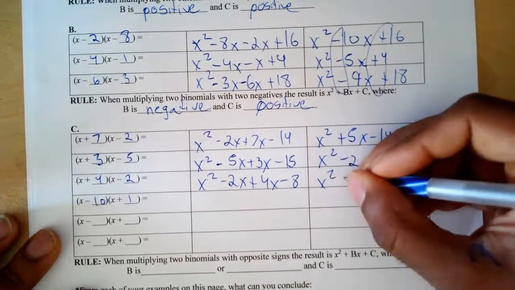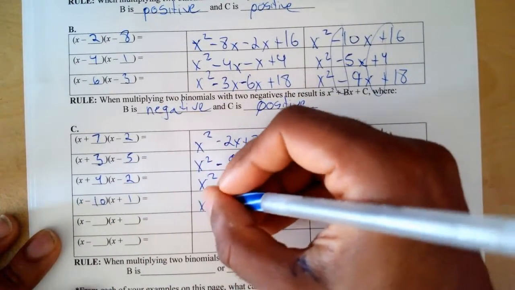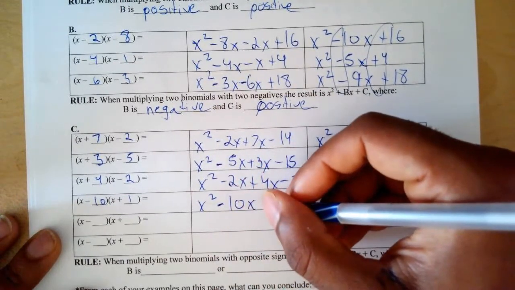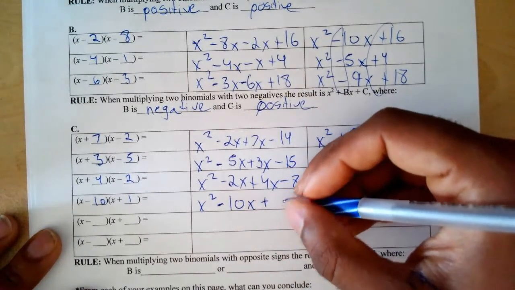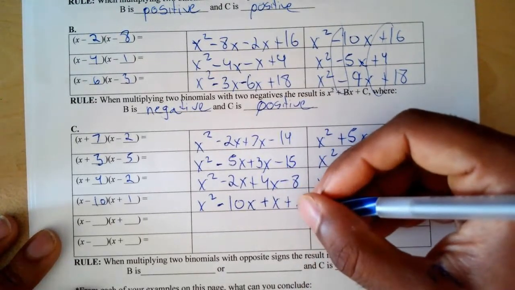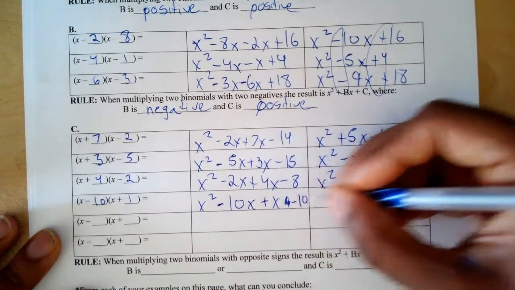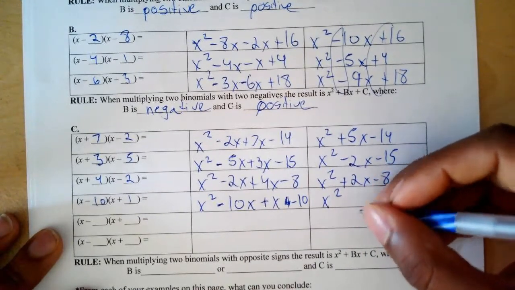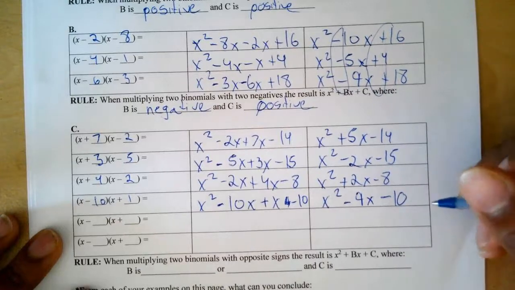And then you got x squared plus 2x minus 8. And finally, x times x squared, -10x plus x and minus 10 actually. Okay, so we got x squared minus 9x minus 10. Okay, so there we go.